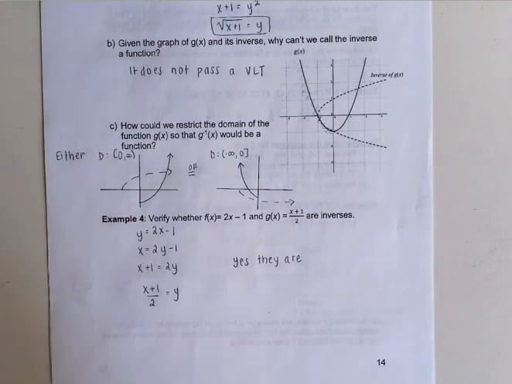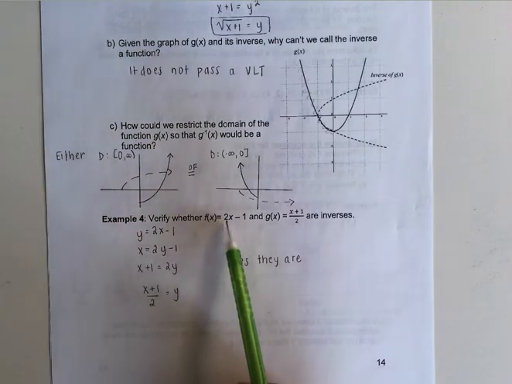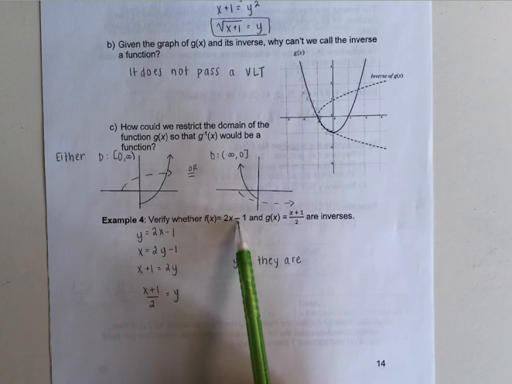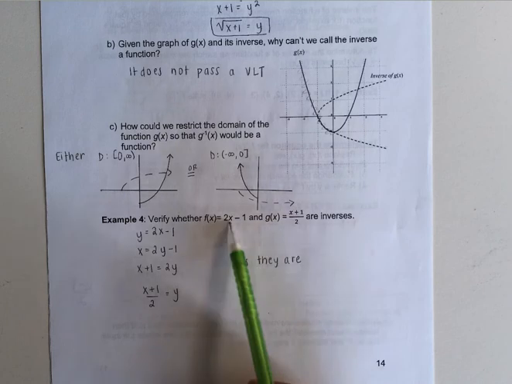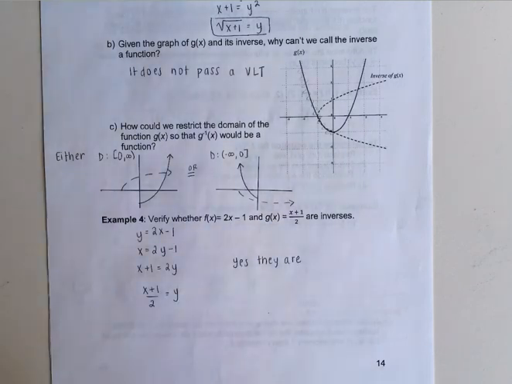If you notice, in this function, we're multiplying by 2 and subtracting 1, and in this function, we're adding 1 and dividing by 2. Since those are opposite operations, we know these functions are inverses.